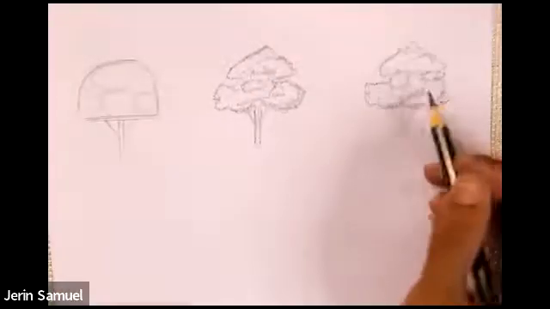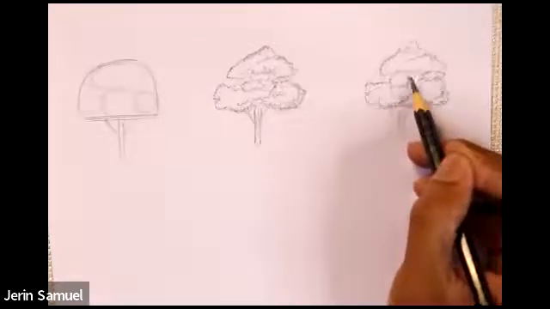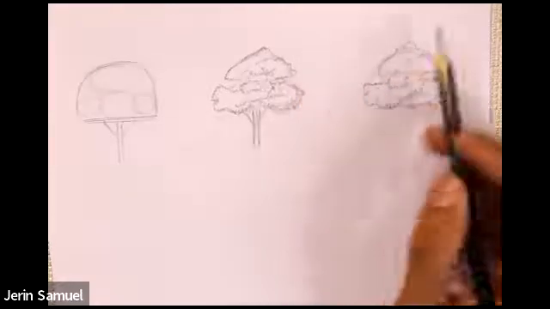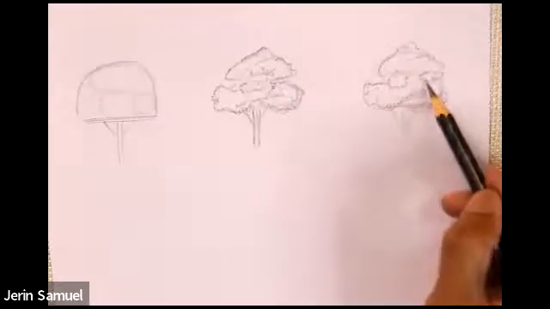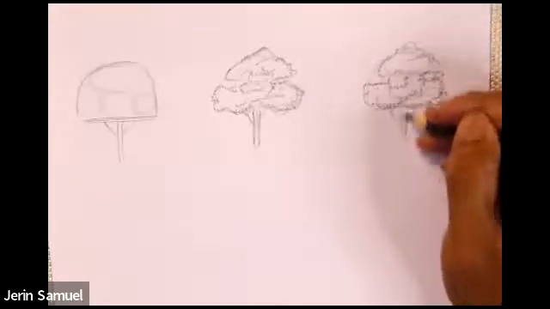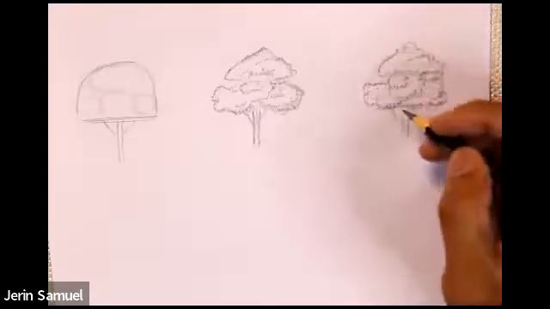So I've created different kinds of bushes here like this. So make it irregular. It doesn't have to be exactly the same as in the second step. You can make it irregular. And then I'm going to create the stem as well, and then I will make some shading also in between these bushes.